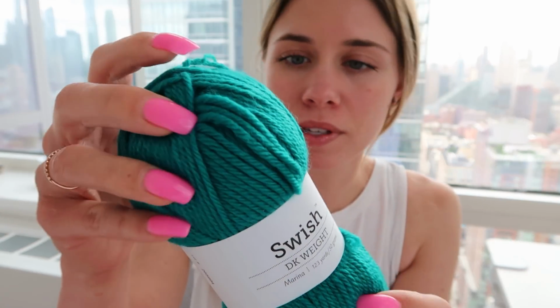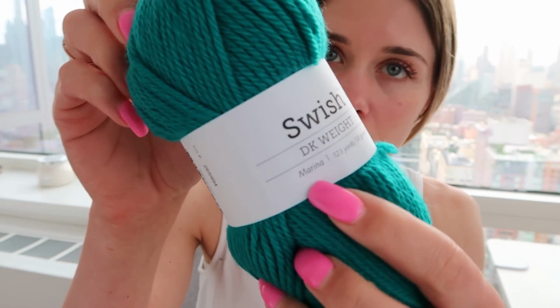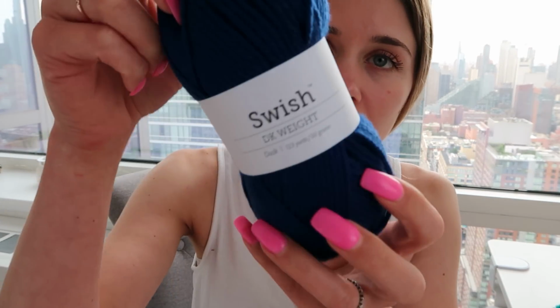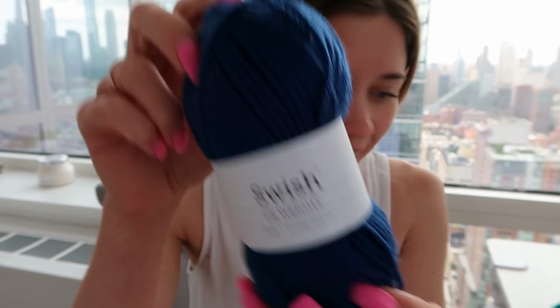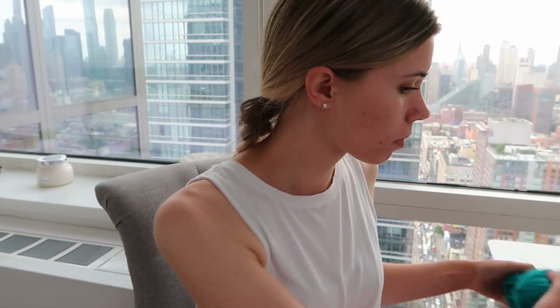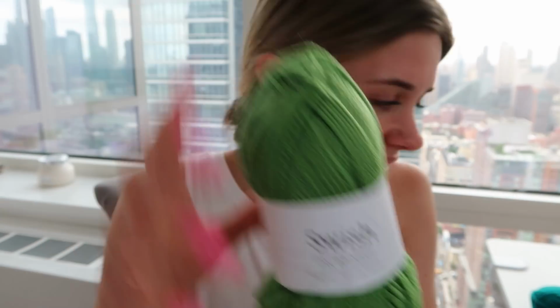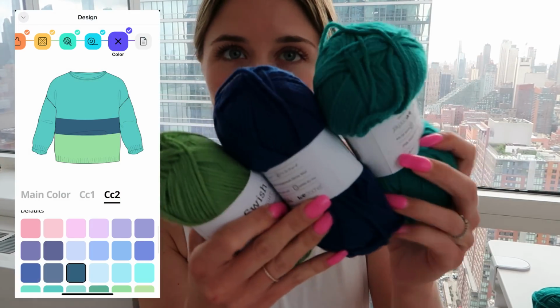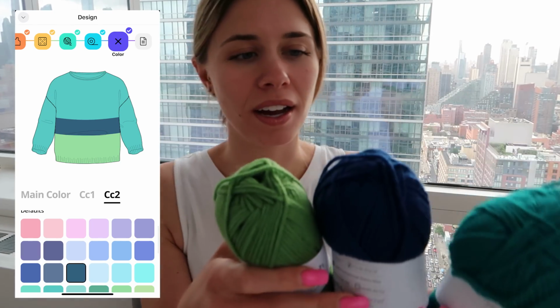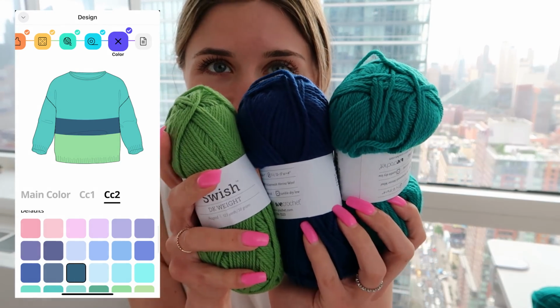Oh, so nice. This color right here is called Marina. And then I've got this beautiful navy color called Dusk. And the Marina is going to be my main color. I got 3 of them, although I might only need 2. We'll see. And then my final color, got squished in there, is called Peapod. I think that's pretty cute, but that's pretty close, right, to the colors that I chose online. Oh, I cannot wait to knit this up.